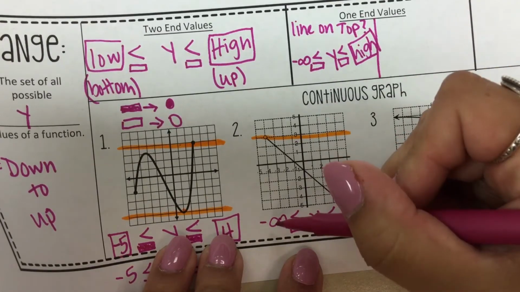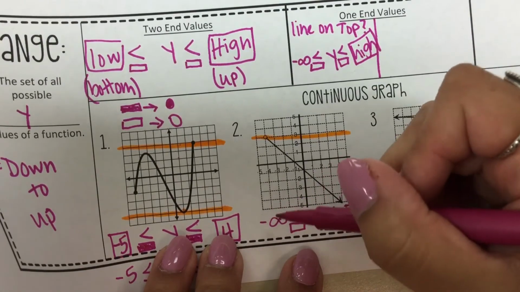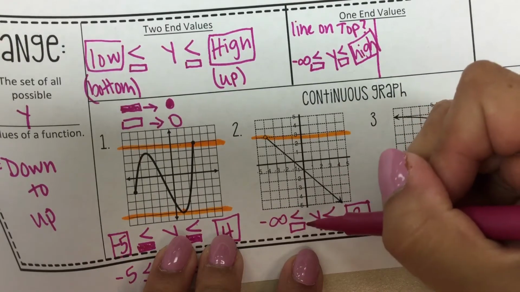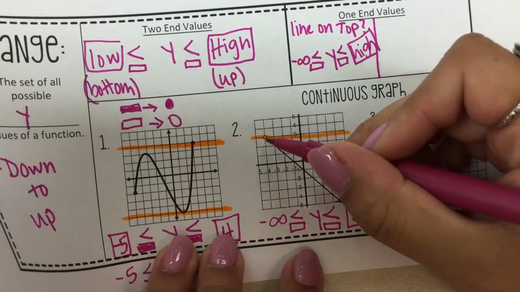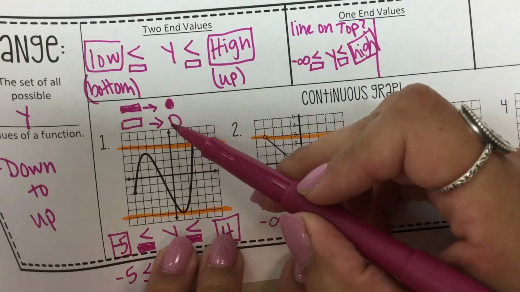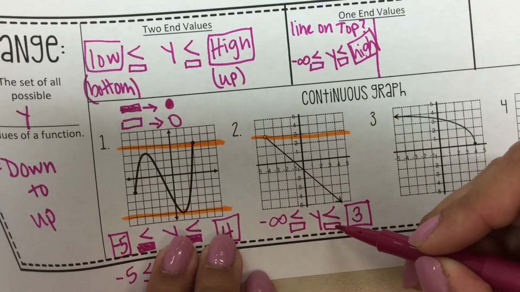Okay, it is not possible to touch infinity or negative infinity because it goes on forever. So we are not going to color in this box. And then if you look at this endpoint, it is an open circle. Based off what we said over here, an open circle means an open box. So I'm also not going to color in this box.